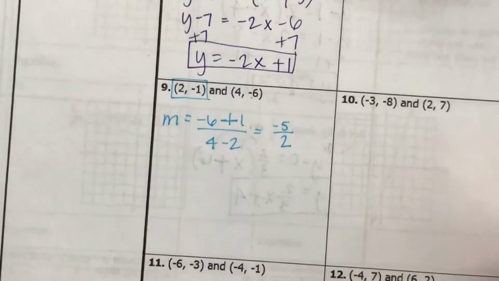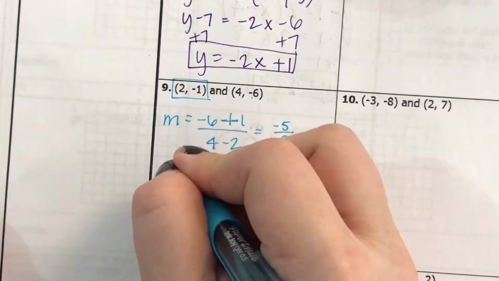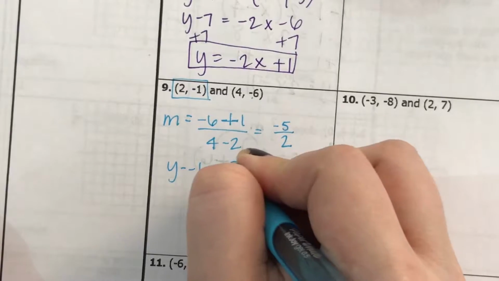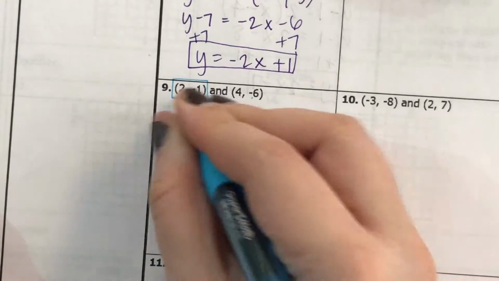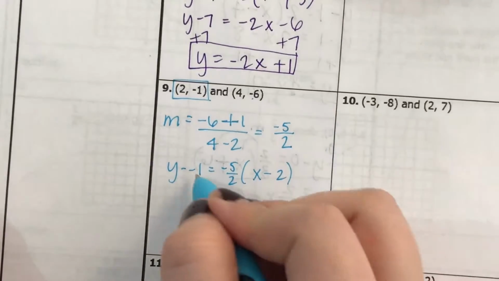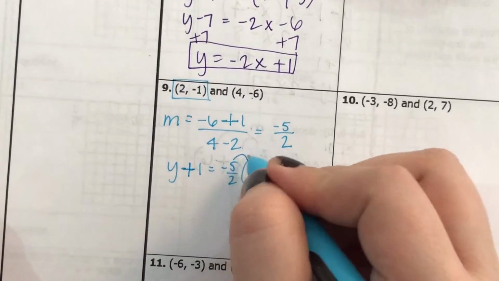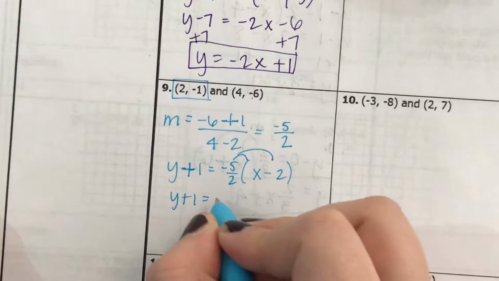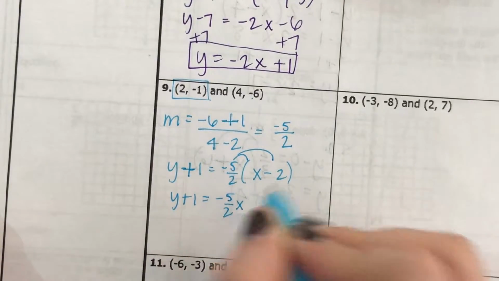Take this, and I always use the first one, like I said before. Pick whichever one you want. I'm going to do this one. y minus negative 1 equals negative 5 over 2 times x minus 2. Minus minus makes plus. Distribute. y plus 1 equals negative 5 over 2 x.